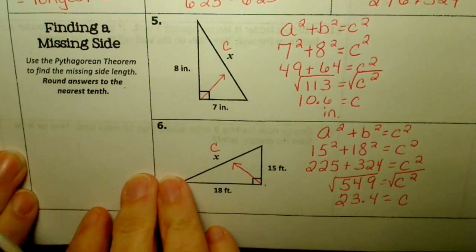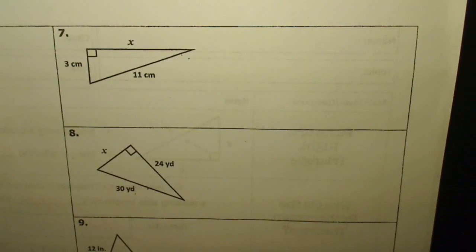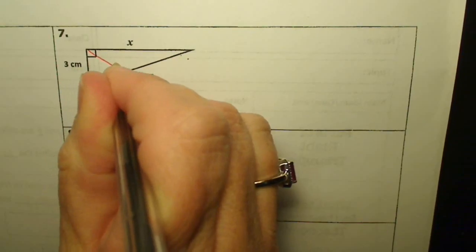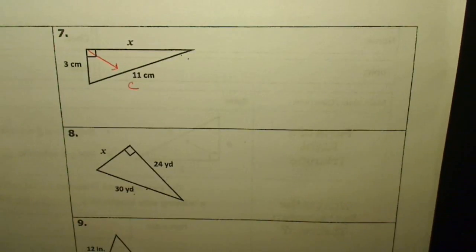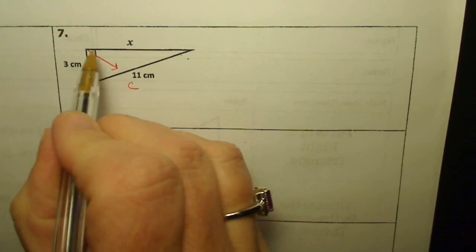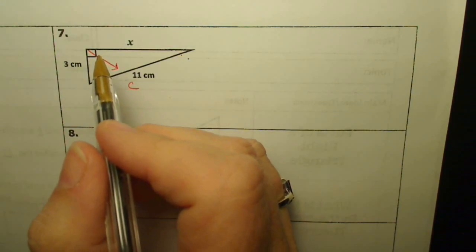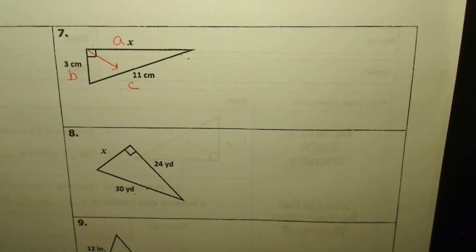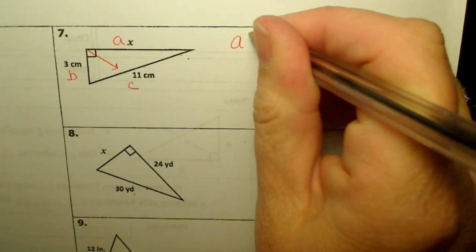All right, let's now turn to the back. Okay, let's look at problem 7. First step is to identify which sides are A, B, C. Opposite of the right angle is always side C. Your sides A and B form a right angle. So let's just say this is side A and this is side B. We could have made that A and that B. Doesn't matter. After we identify our sides, let's write down the Pythagorean theorem.